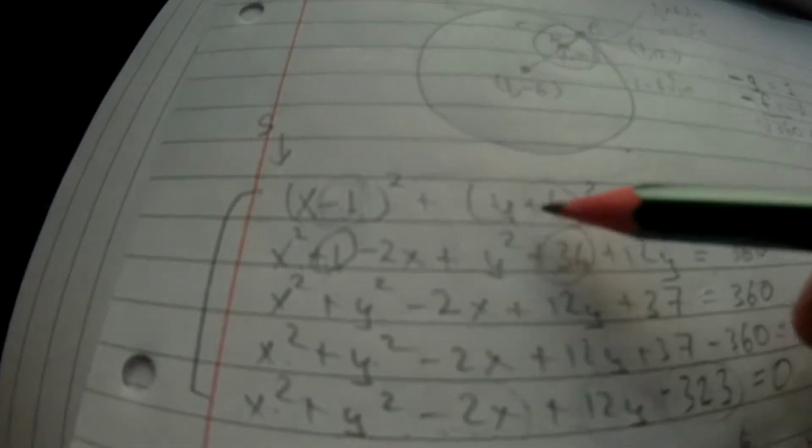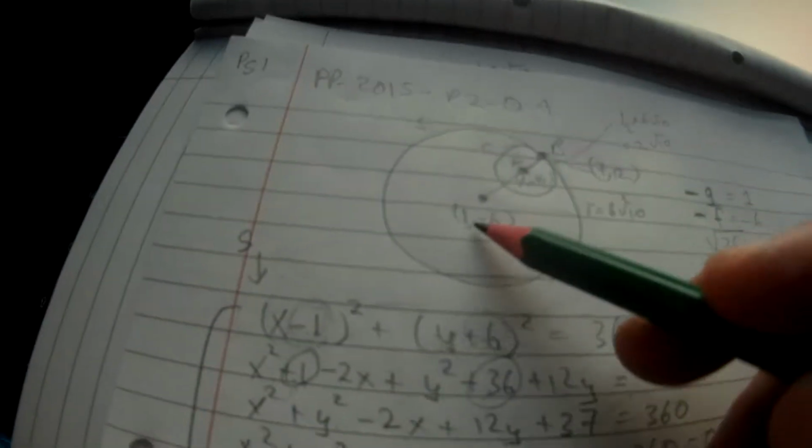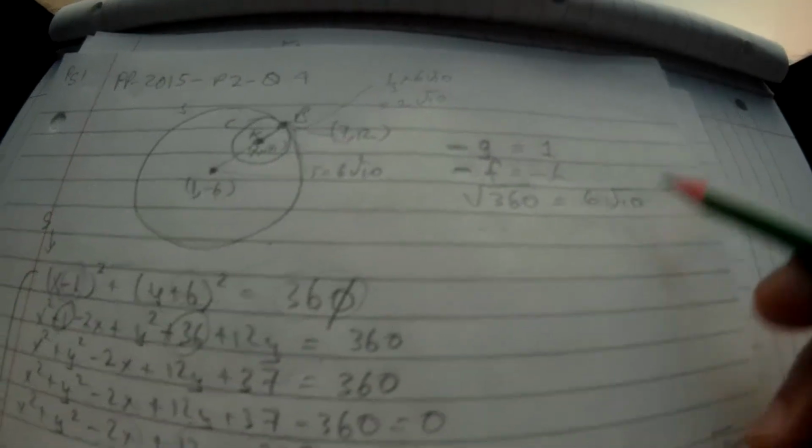And flip this sign, you got plus 6, and then you flip it to minus 6. So minus f is equal to minus 6, right? So you have it already. I just converted it so you can see the difference. And then the constant part, you just take the square root of that. So it's the square root of 360, which is equal to 6 root 10, which we just figured out. But you could have done it much quicker.